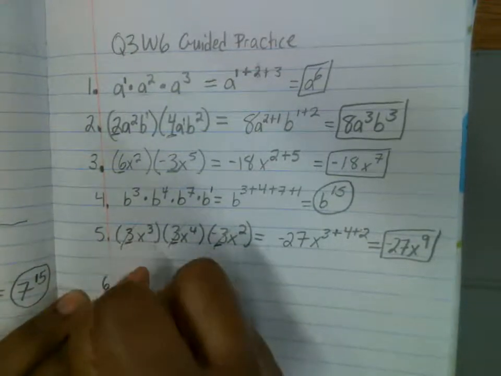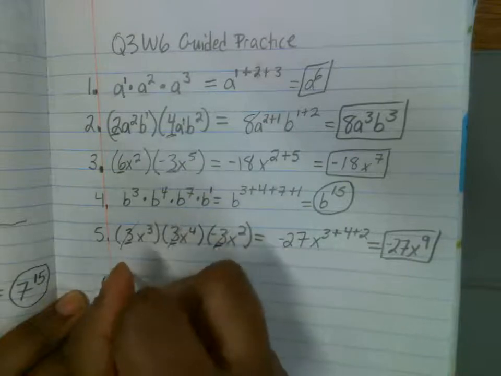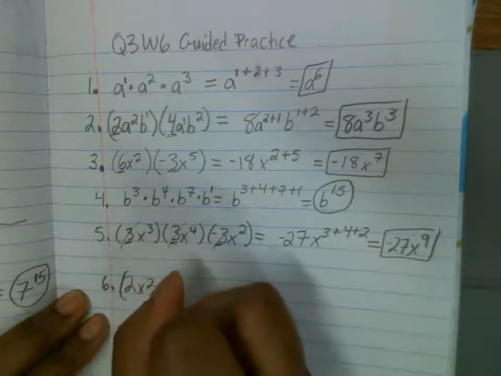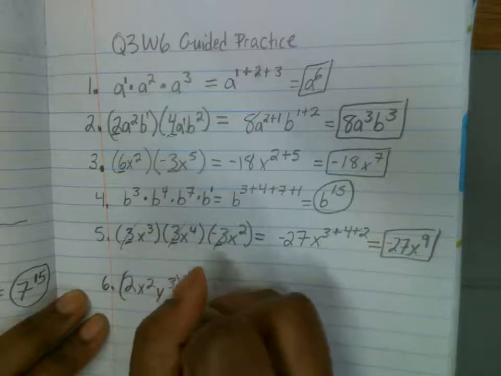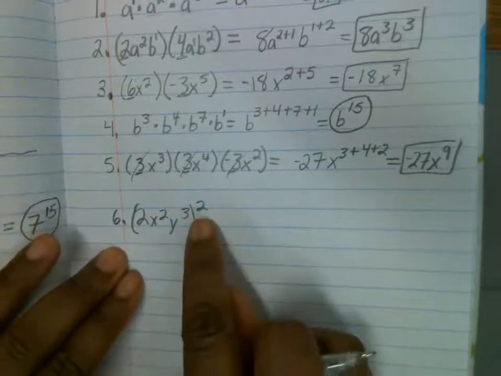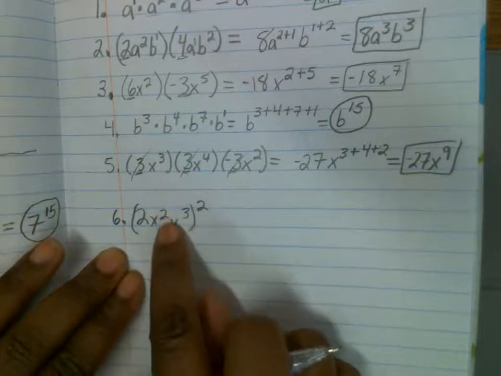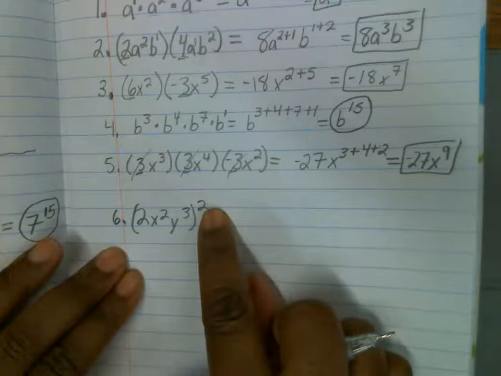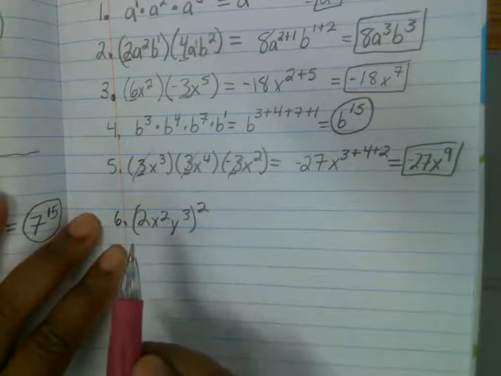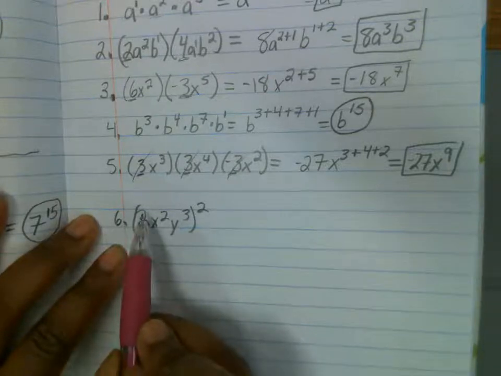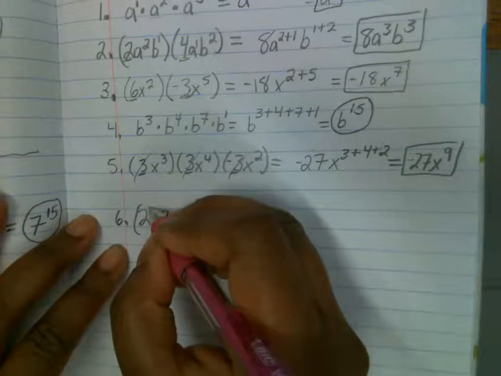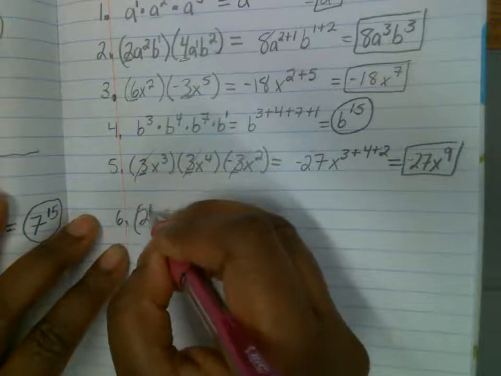All right. So let's do number 6. We got 2 in parentheses, x squared, y to the third, and all of it is raised to the second power. So this is a power, these exponents raised to another exponent. So this is power of a power. Anytime you see that there's no exponent on a number or a variable, you put a 1. So this is actually 2 to the first power.